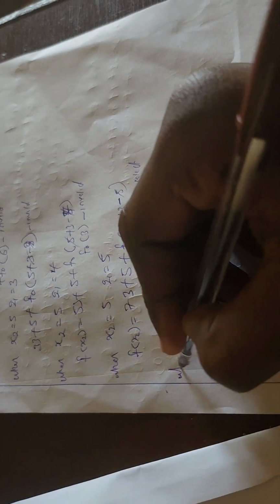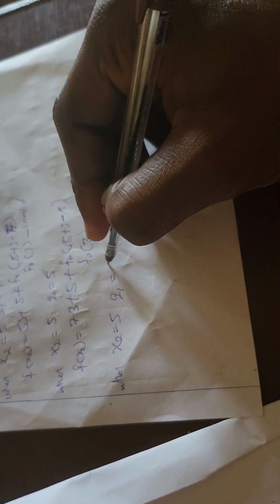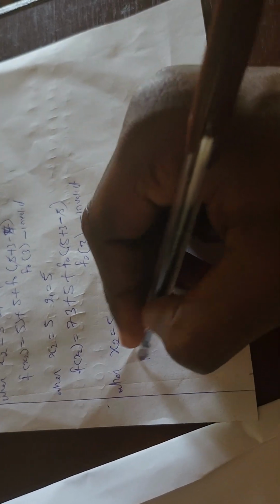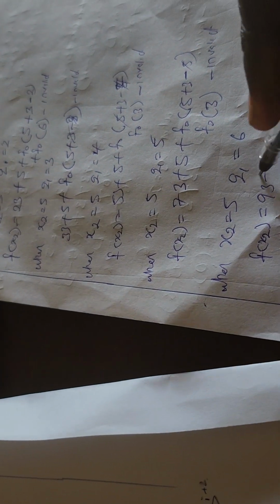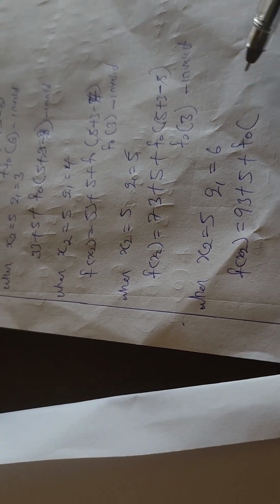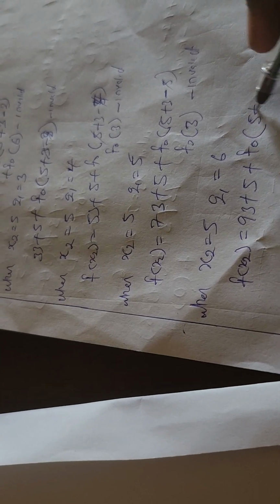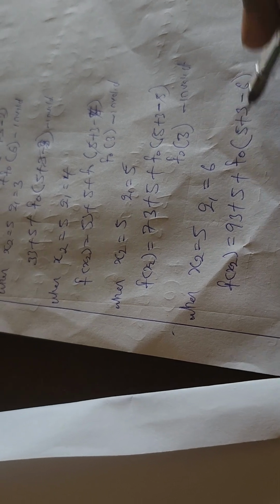So when x2 is equal to 5, our q1 is equal to 6, right? F of x2 is 93 here. X2 is 5, demand is 3, q1 is 6.